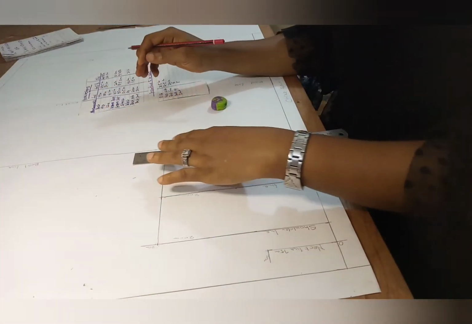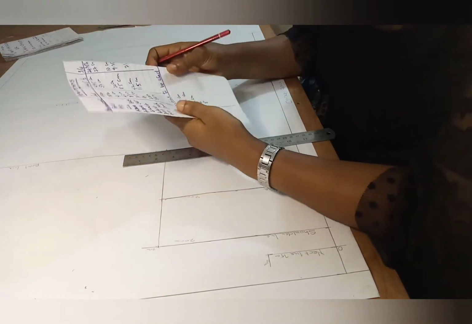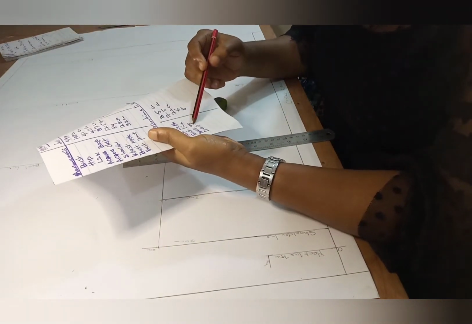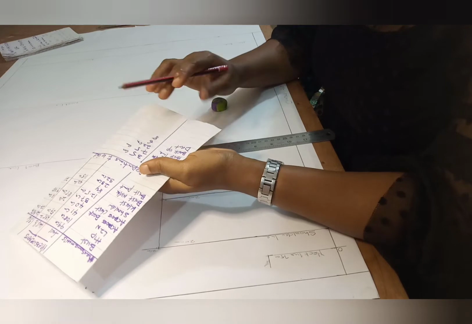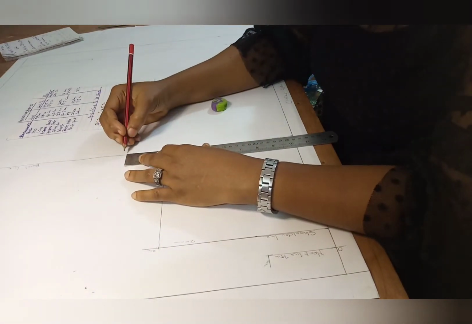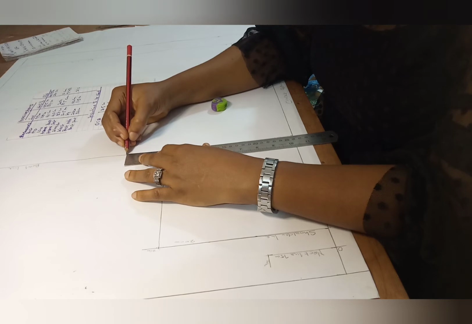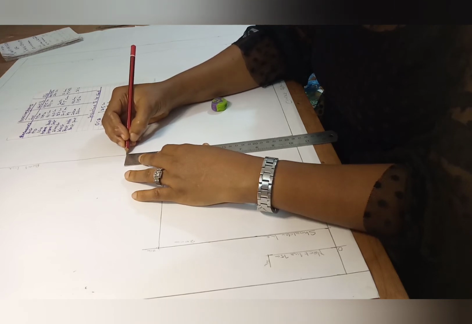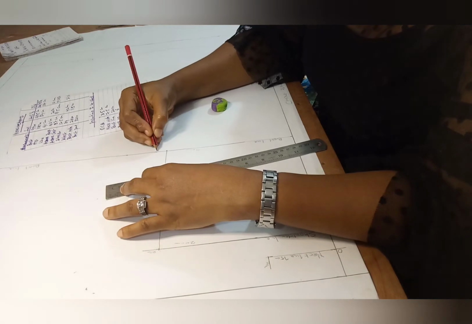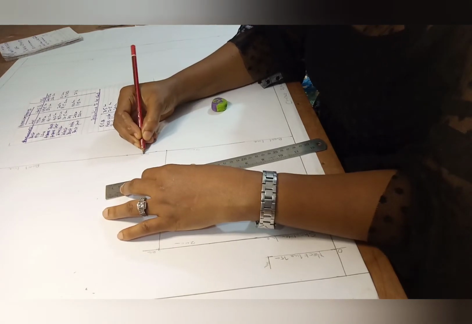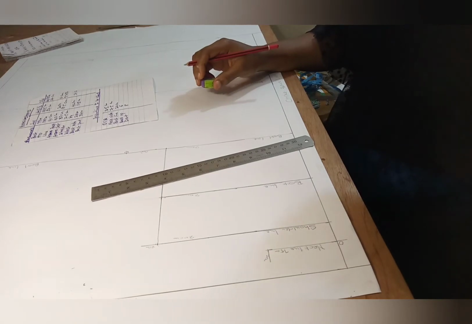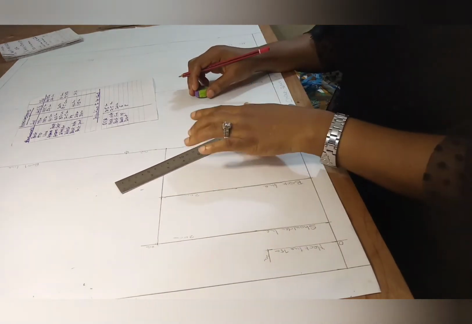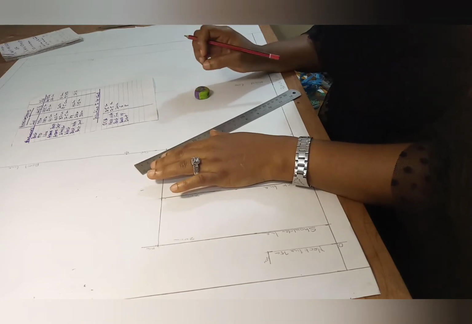Then you go to your bust line. On your proportion table, the measurement to add to this place is called the backup. So it's 6 cm. You mark 6 cm here, and you mark UP, under bust point.